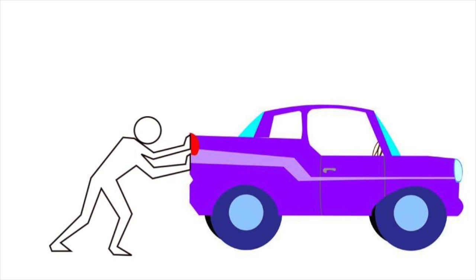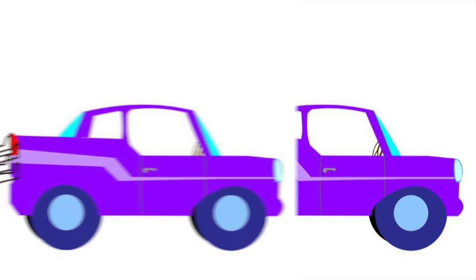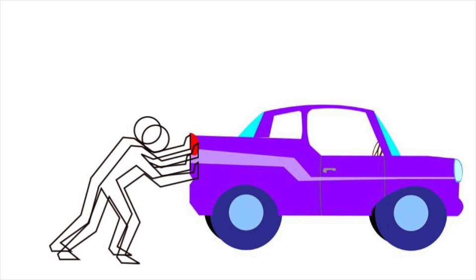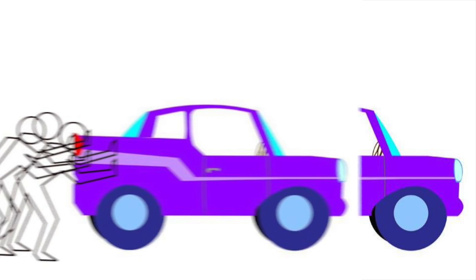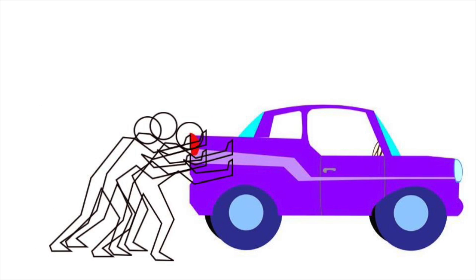Here's a simple way of looking at it. Let's assume we have a heavy car we need to move. One person isn't strong enough to move it, so we recruit another. If we still cannot move it, then we recruit yet another person. We continue recruiting until we have enough people to move the car. This is also how motor units work. You keep recruiting muscle fibers until you have enough to perform the task.